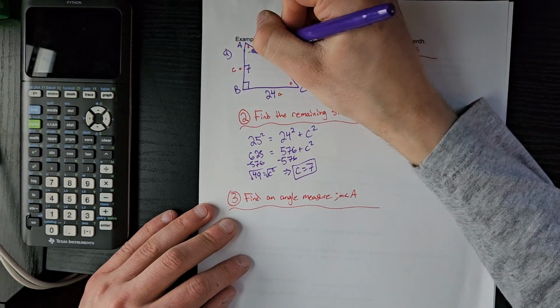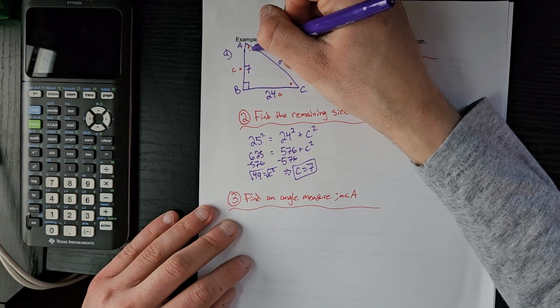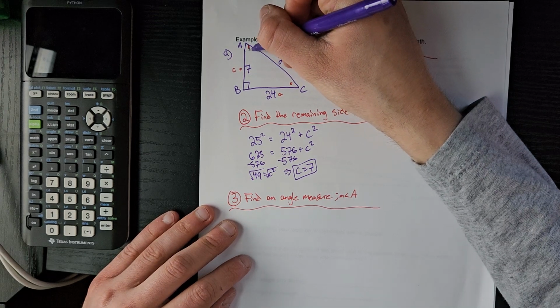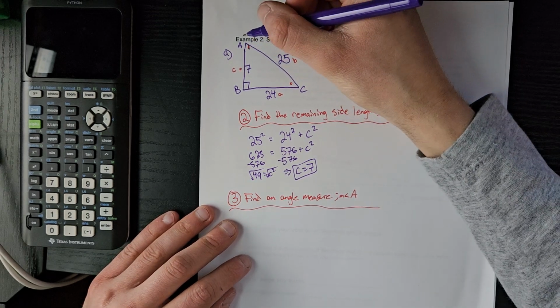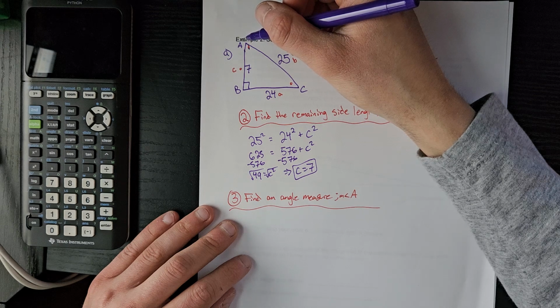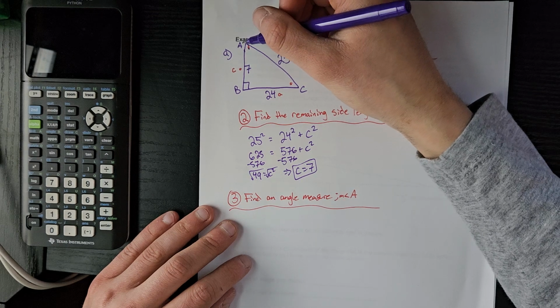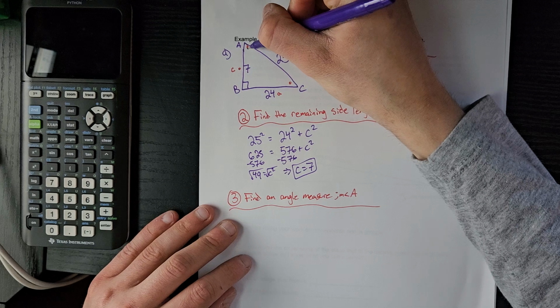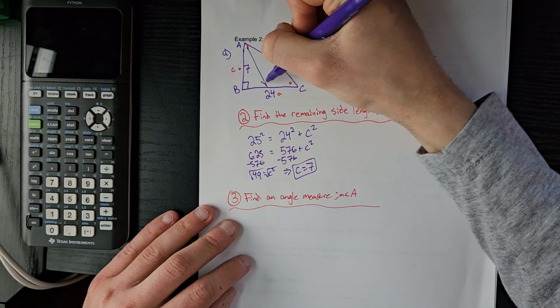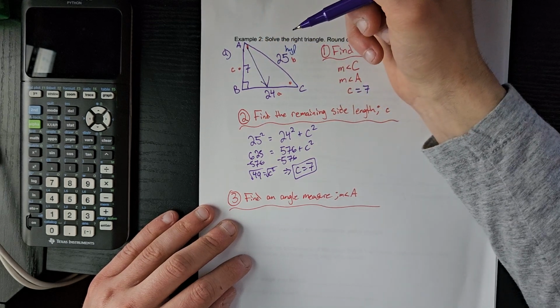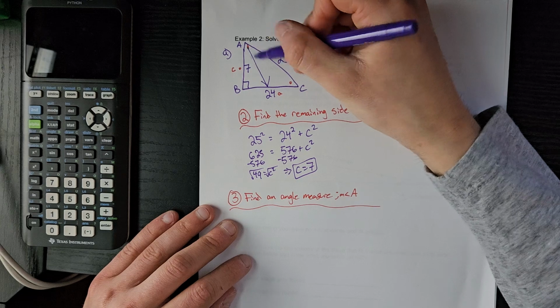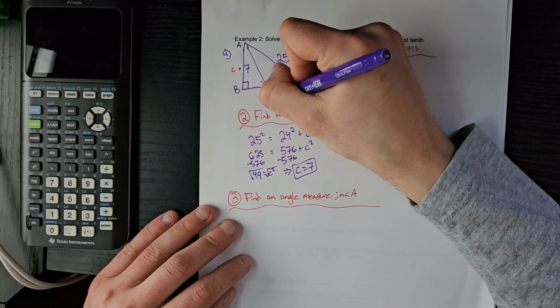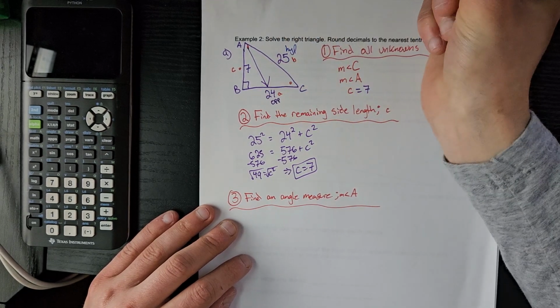So given angle A, let's do tangent. We haven't done tangent today. That means I need to find the opposite side from A, which would be 24. So I can label this as opposite.